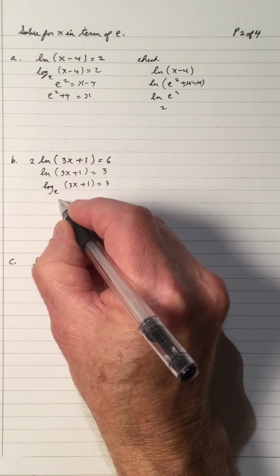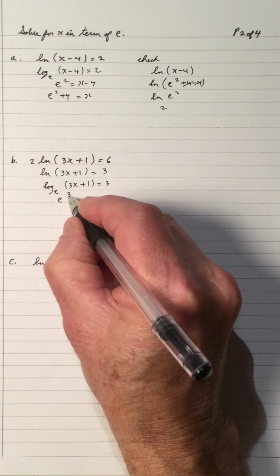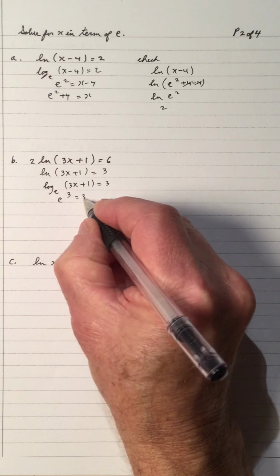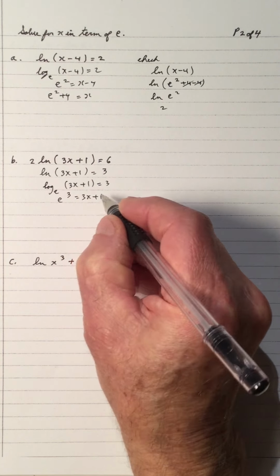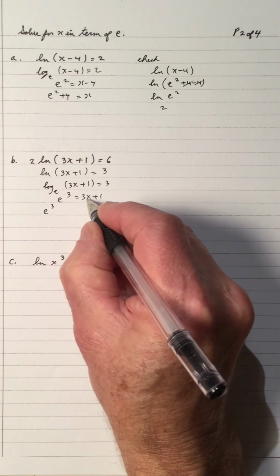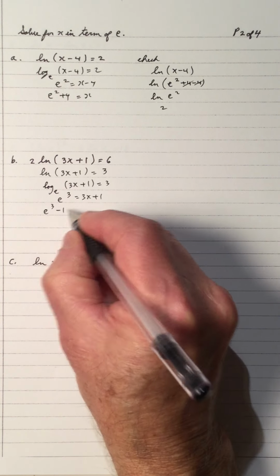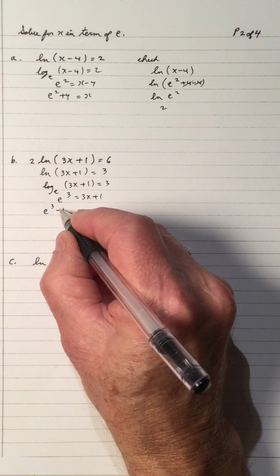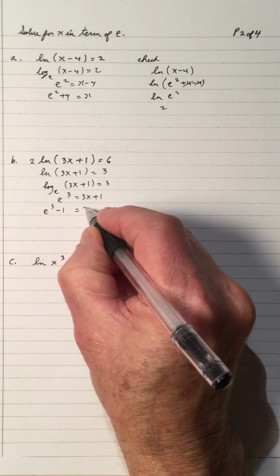So base is e, exponent is 3, and the number is 3x plus 1. So we have e cubed. Again, I'm leaving the x here and moving the 1 to the left side to make it negative.